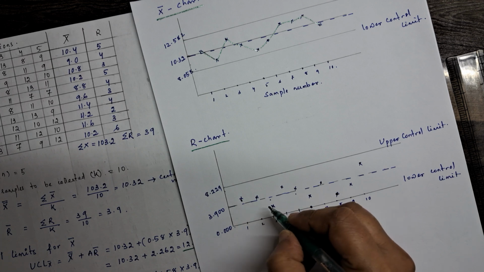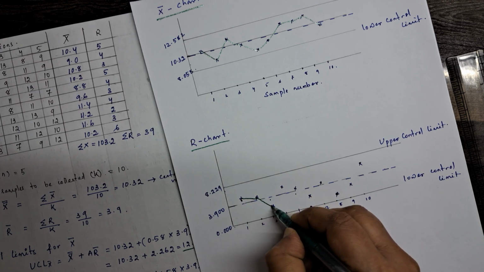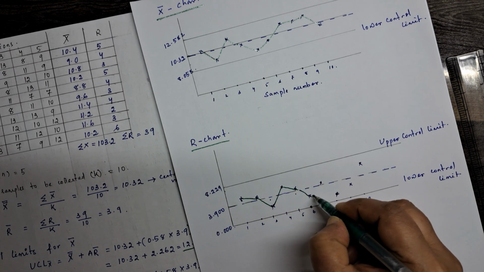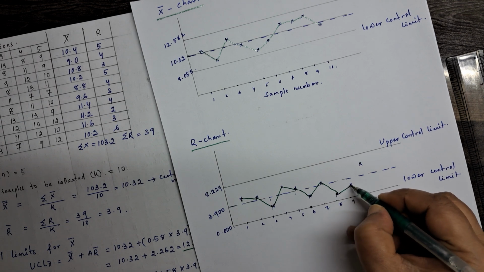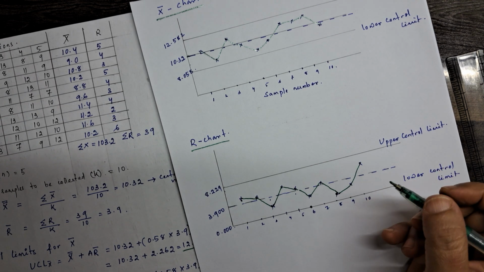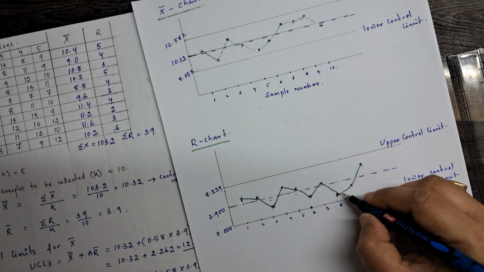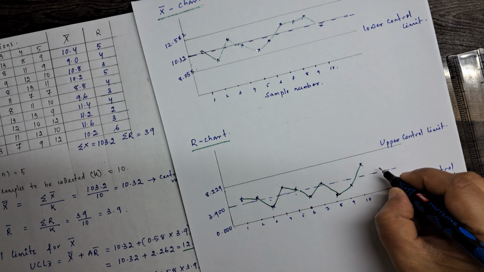Now we plot the chart. So it will look like this. Again we got all our points within the control limit.